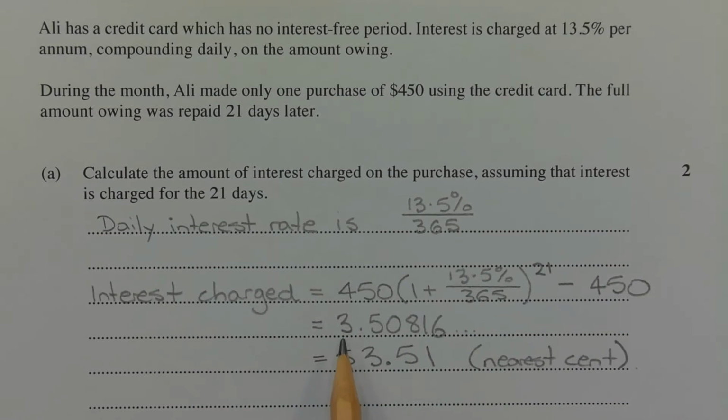And that gives us 3.50816 and so on, but we need to round that to the nearest cent. So the interest charged is $3.51.